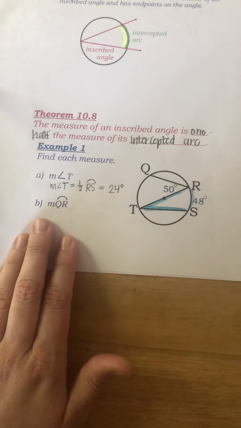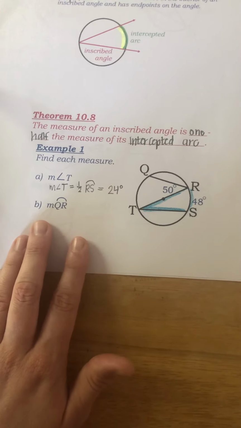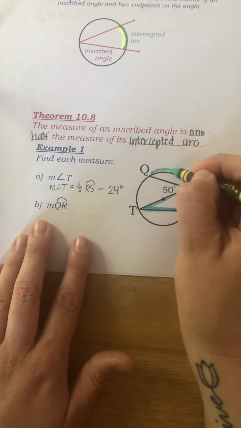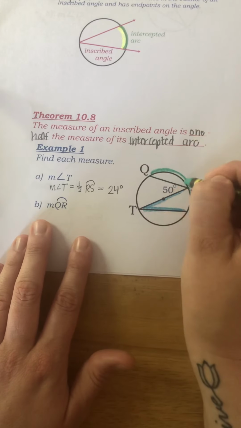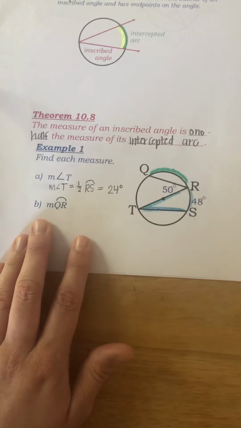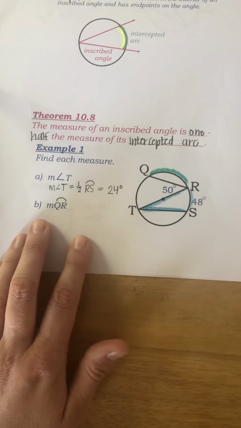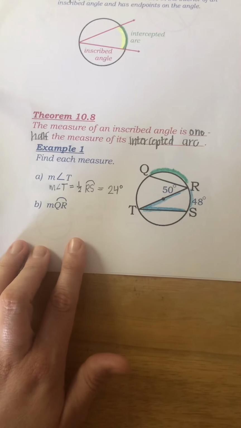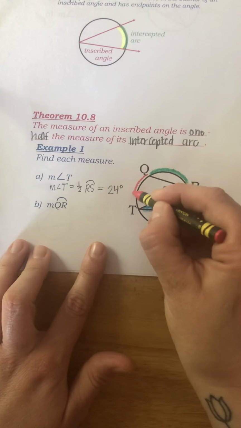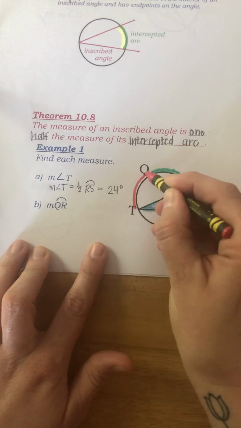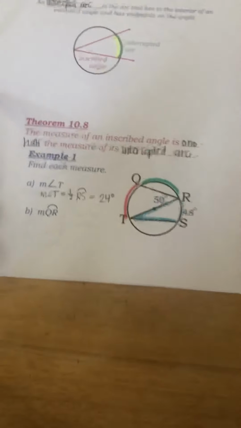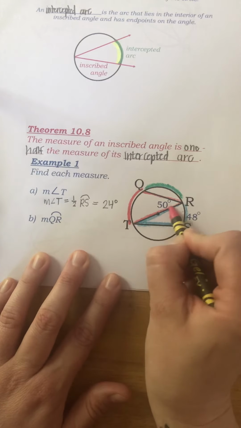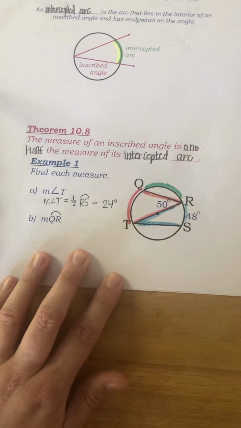Okay, so letter B. Let's see what's going on. Letter B, we're trying to find QR, this right here. Here's the problem. We don't have an inscribed angle that's intercepting that arc, do we? However, could we find QT? Sorry, we could find QT because there is an angle that's intercepting that arc.